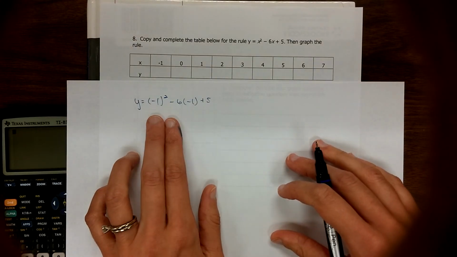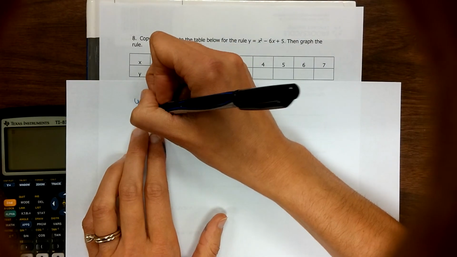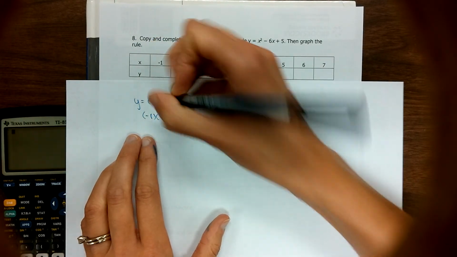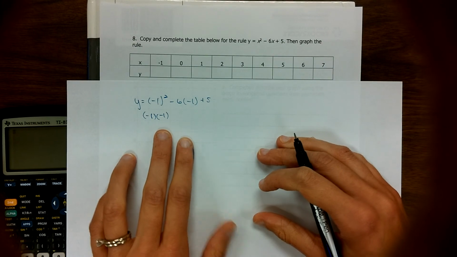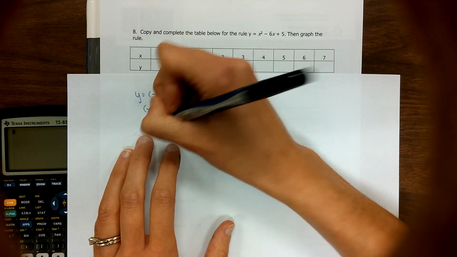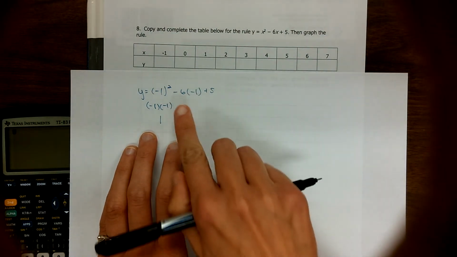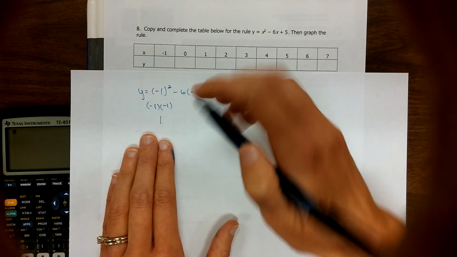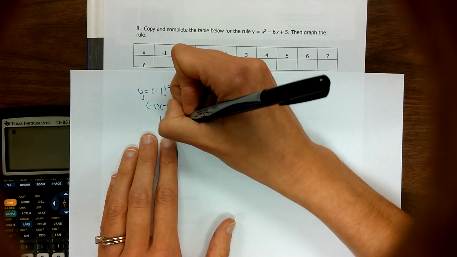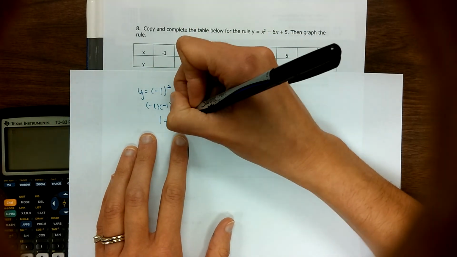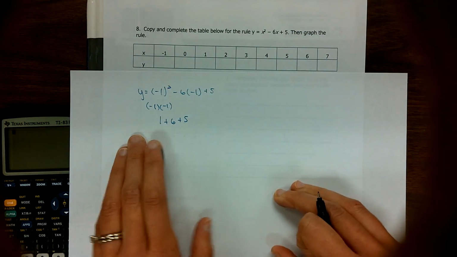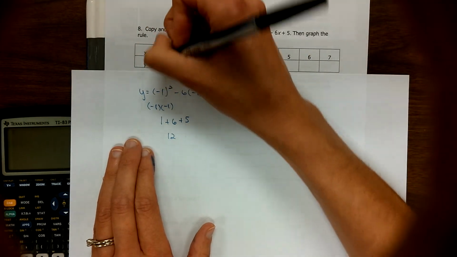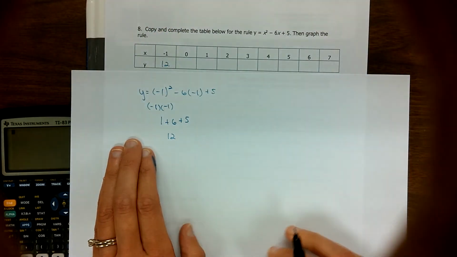So when we square -1, what that means is we're multiplying -1 by -1. And whenever you multiply a negative by a negative, you're always going to get a positive. So that's going to give us +1. And then here we can think of this as -6 times -1, which again is going to be a +6. And then we have the +5. And adding those all together, we end up with 12. So when we plug in -1, our output is 12.